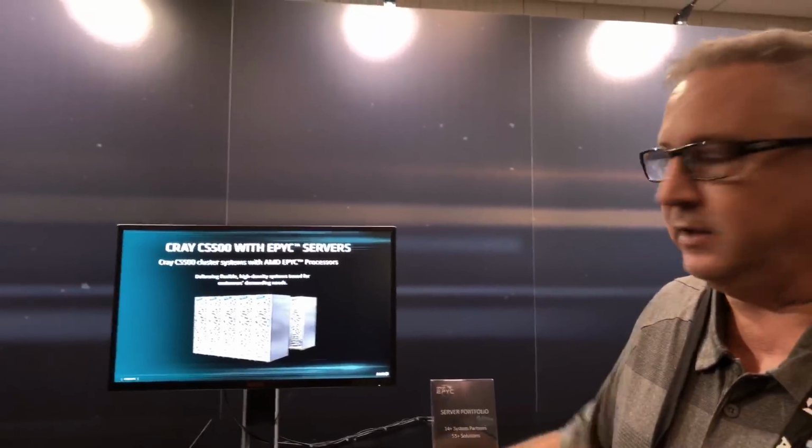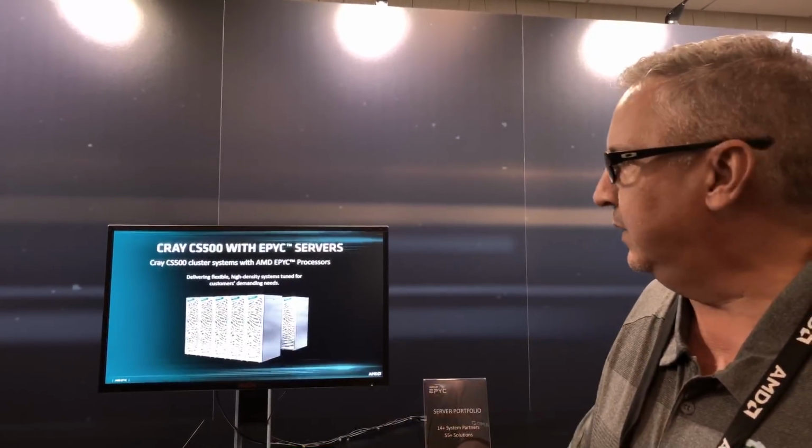We have a Cisco 4200. This is a 4 sleds in 2U system. Really, really good. It expands the Cisco portfolio with UCS, and is more dense for virtualization.